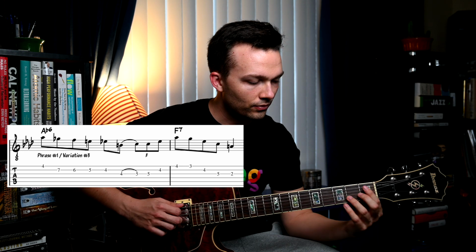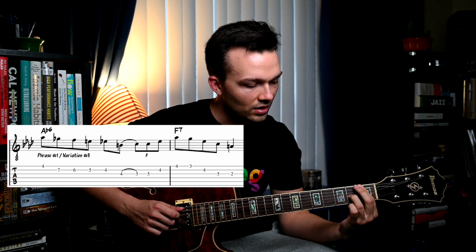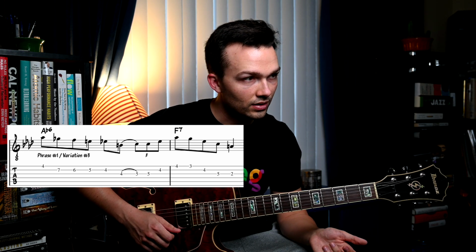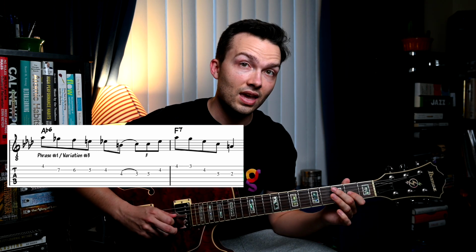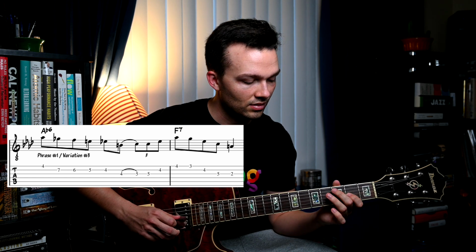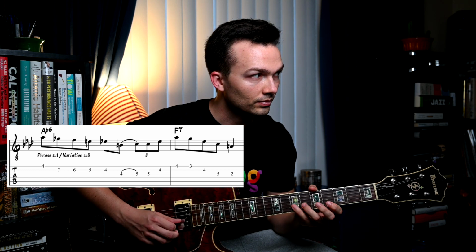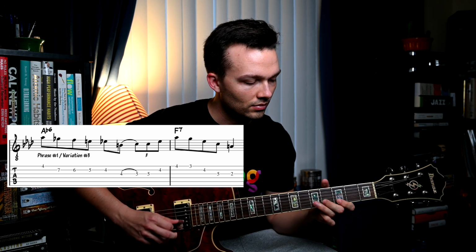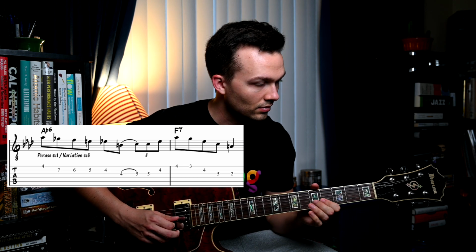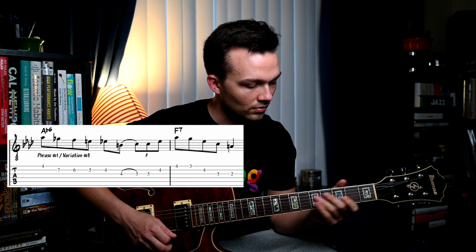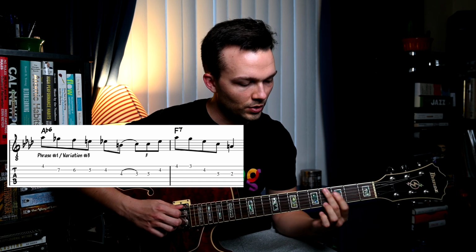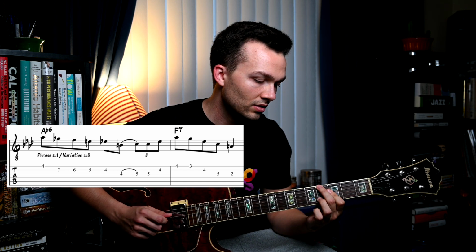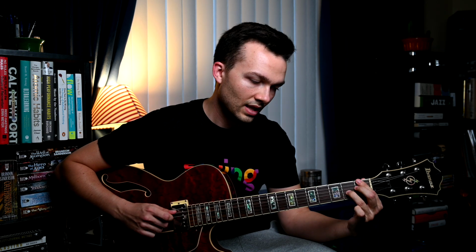That phrase for the F7, you can think about it like a descending A half diminished triad, so G, E flat, C, A, G, E flat, C, A. I'll play the whole phrase again. It's really going from this A flat 6 section, this shape, down to that F7.